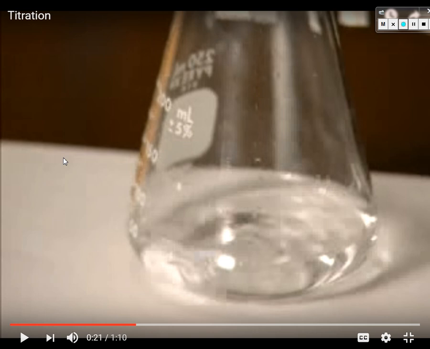Why does your acid not stay here and your base rise to it? Why is it doing this? Say it again. Neutralization. So the acid concentration is dropping and your base is coming up, so they become equivalent because of neutralization.